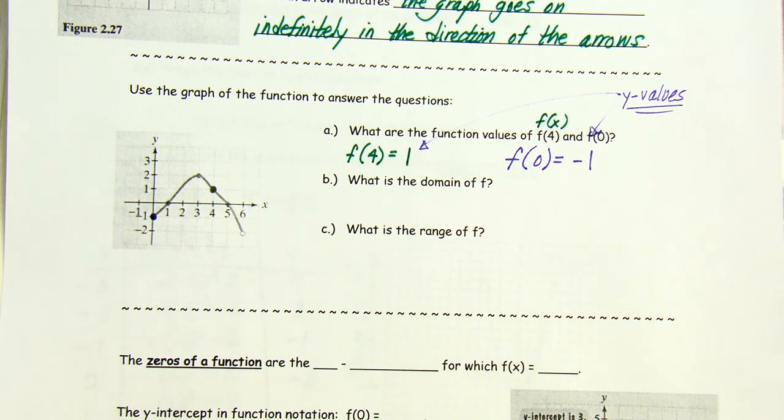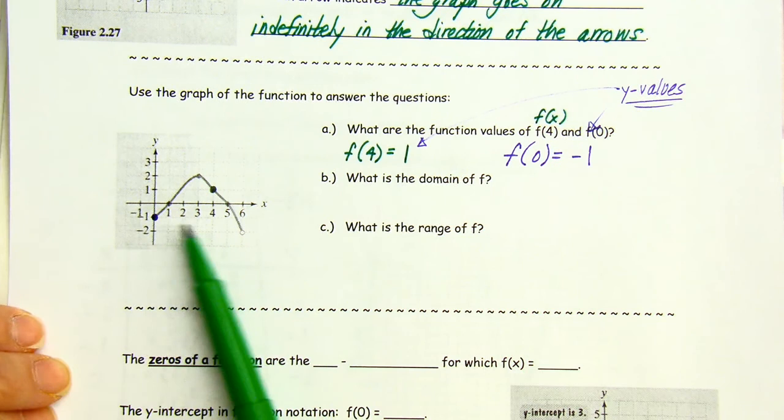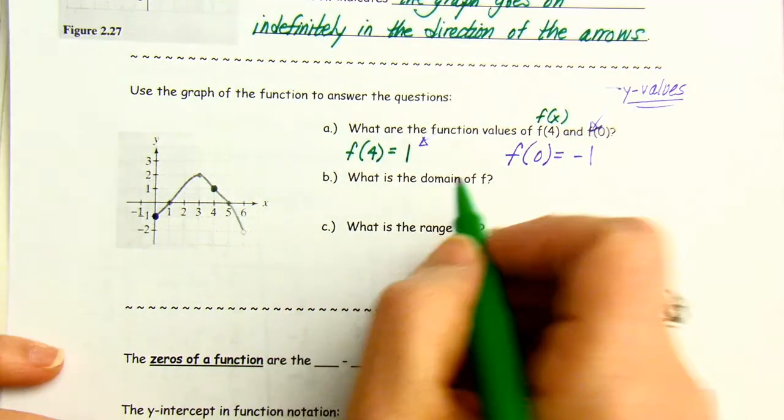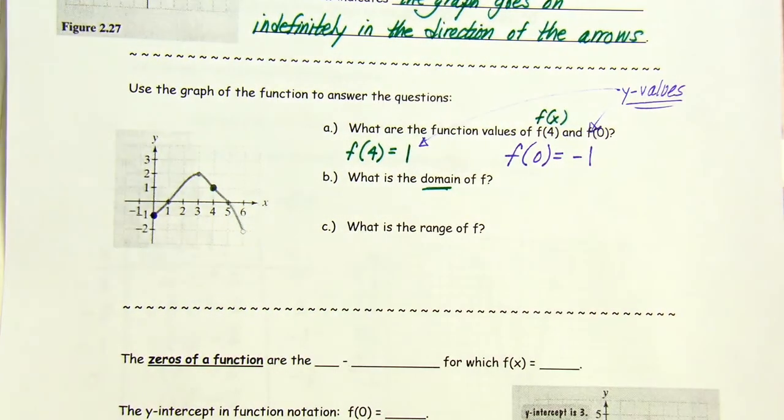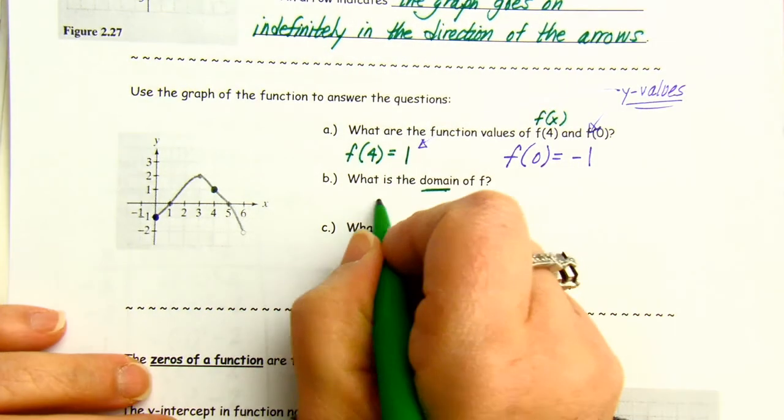What is the domain of f? Well, this function here is function f. What's the domain of it? Well, that's all which values again? The x values, yes.